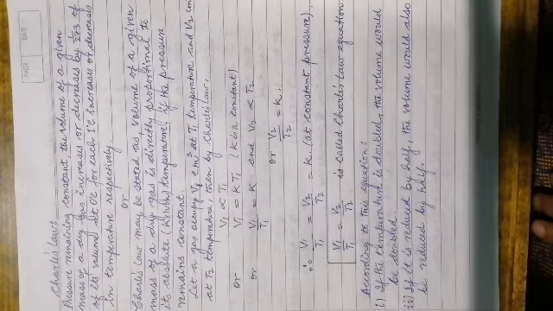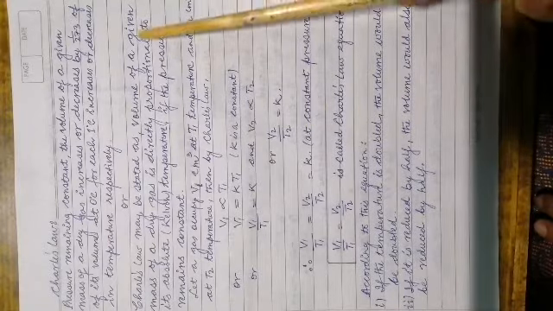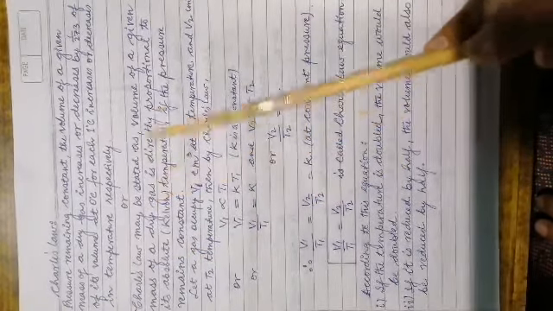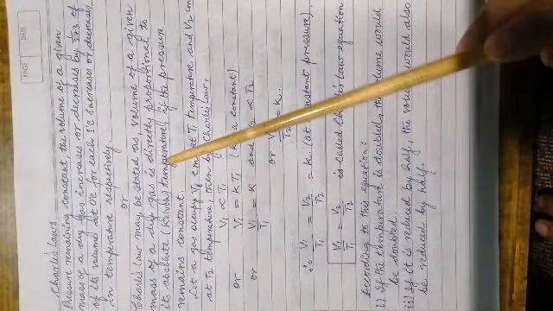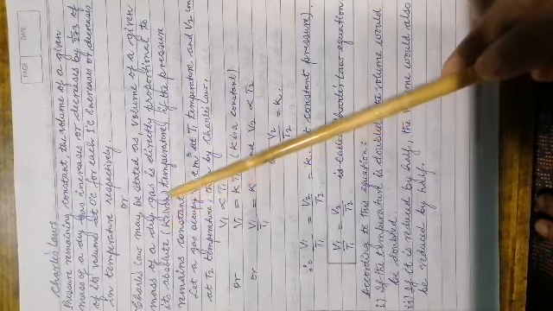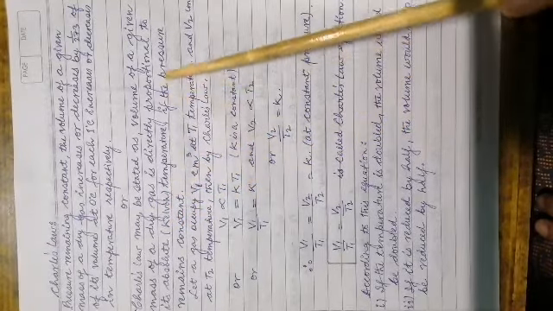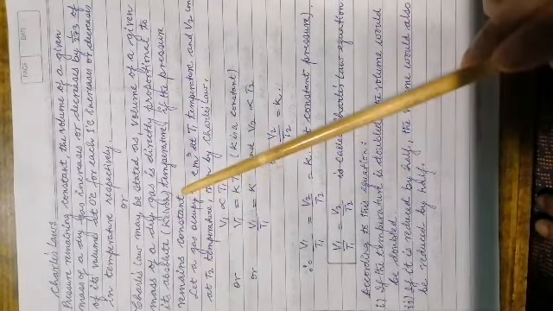But you can also define Charles' law this way. Charles' law may be stated as: the volume of a given mass of a dry gas is directly proportional to its absolute temperature. That means you have to convert it into Kelvin, if the pressure remains constant.